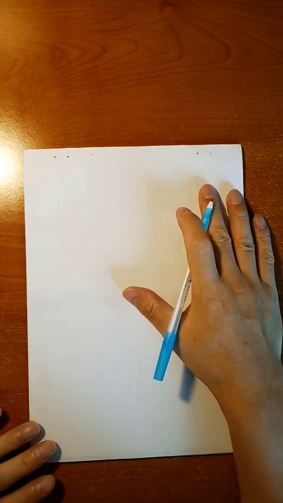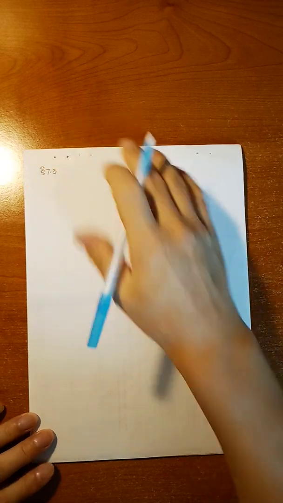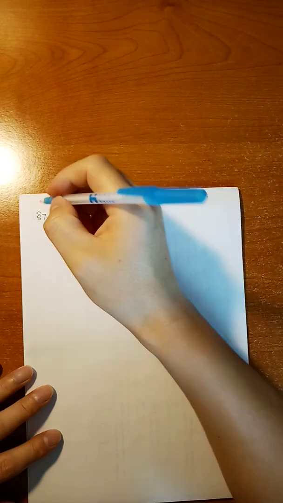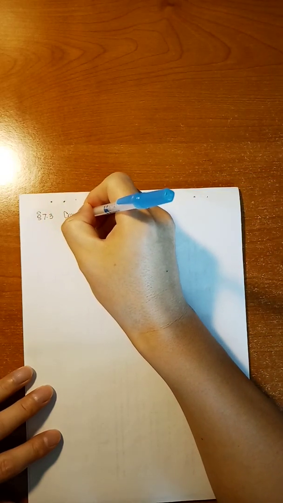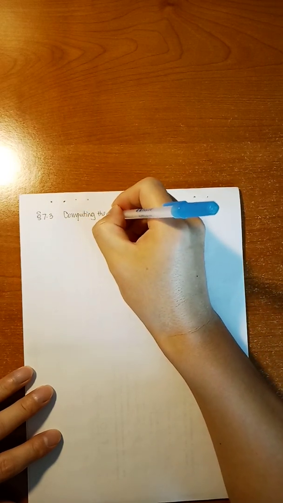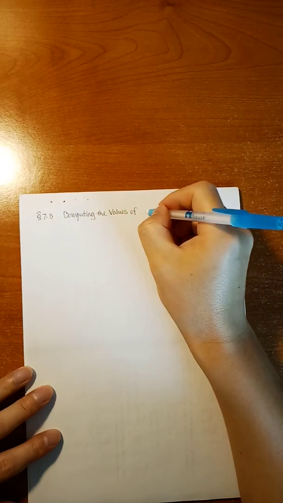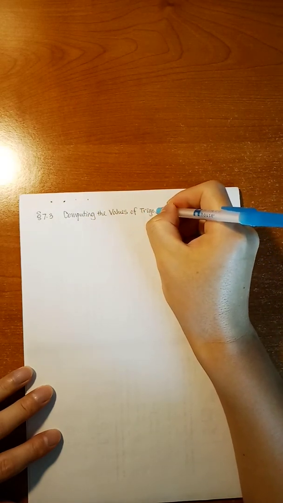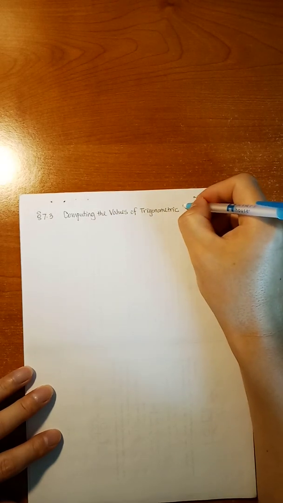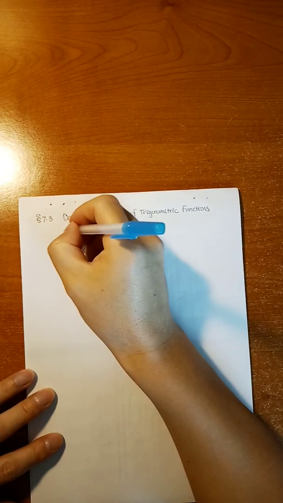Okay, let's talk about section 7.3. Computing the values of trigonometric functions of acute angles.